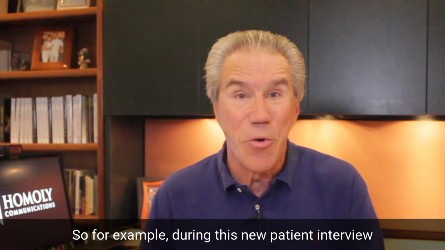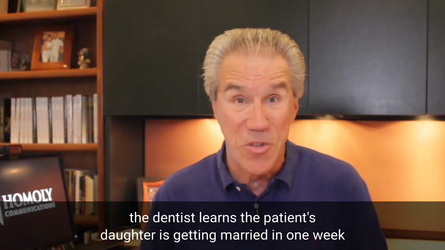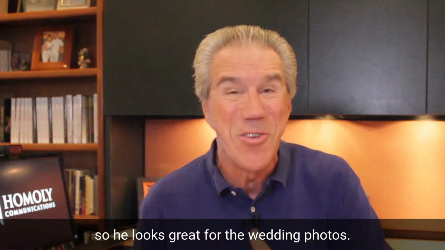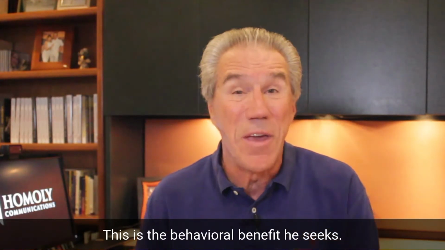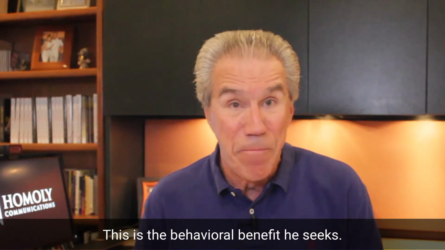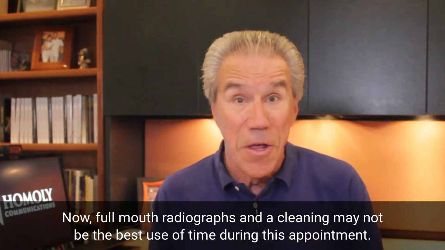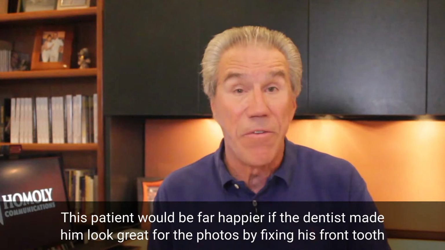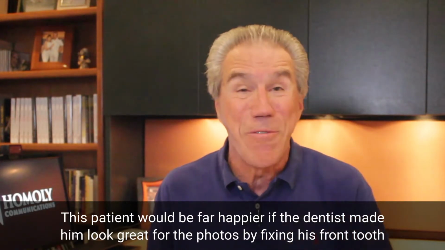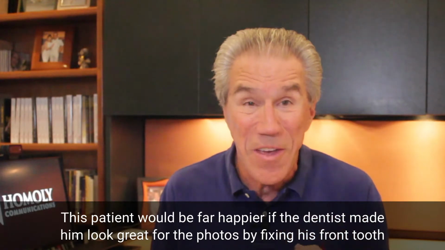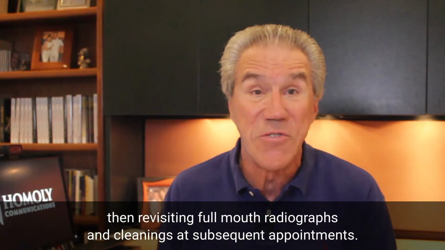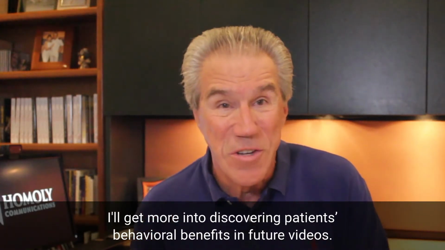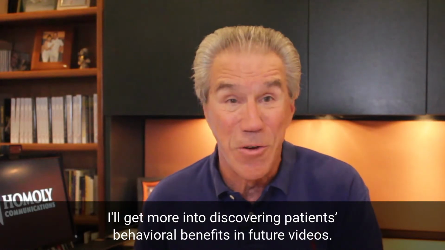So, for example, during this new patient interview, the dentist learns the patient's daughter is getting married in 1 week and wants the chip on his front tooth fixed so he looks great for the wedding photos. This is the behavioral benefit he seeks. Now, full mouth radiographs and a cleaning may not be the best use of time during this appointment. This patient would be far happier if the dentist made him look great for the photos by fixing his front tooth, then revisiting full mouth radiographs and cleanings at subsequent appointments. I'll get more into discovering patients' behavioral benefits in future videos.